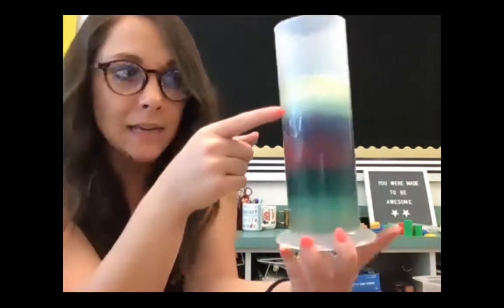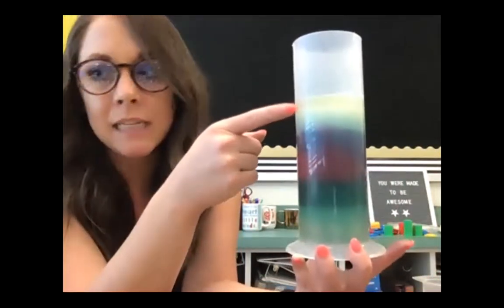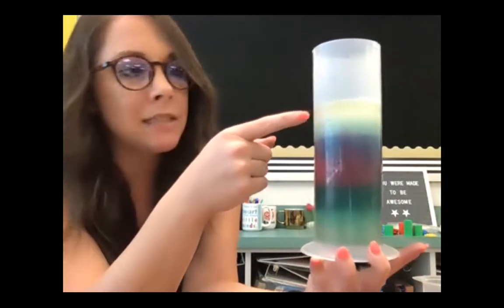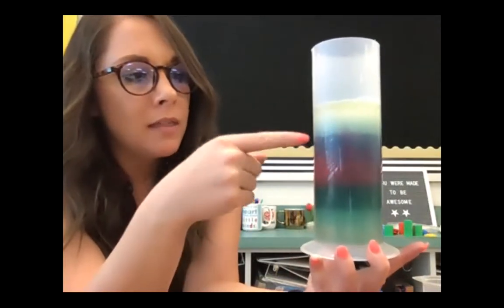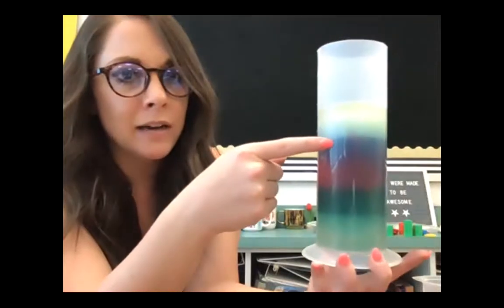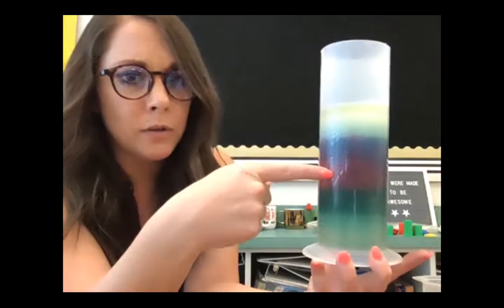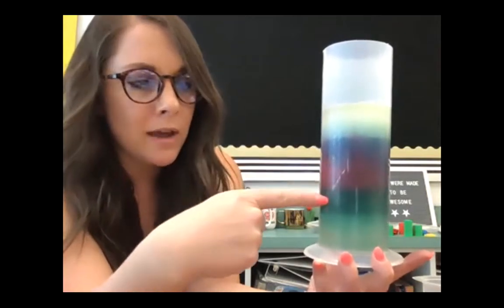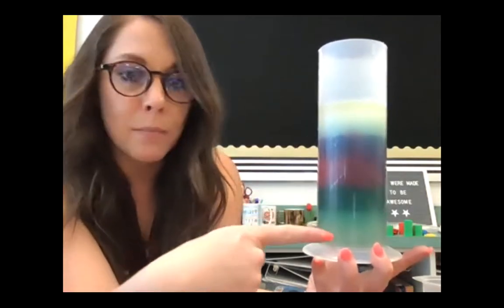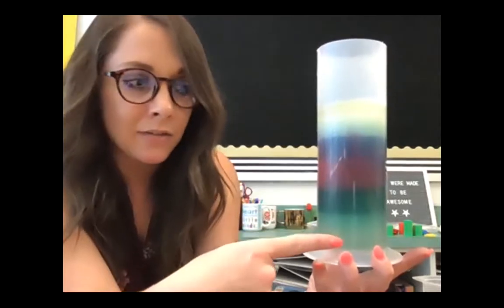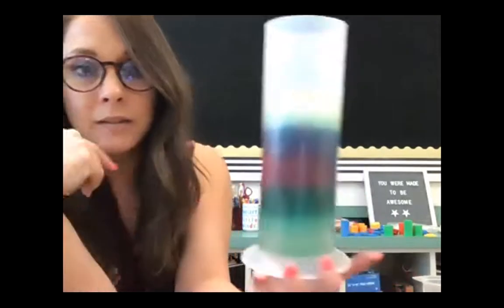So in our density column at the top, the least dense liquid that we have is the vegetable oil. Then we have the water right here. It's kind of mixing in a little bit with the dish soap, which is right below it. Then we have the glycerin, and then the most dense, still hanging out there at the bottom, is the corn syrup.